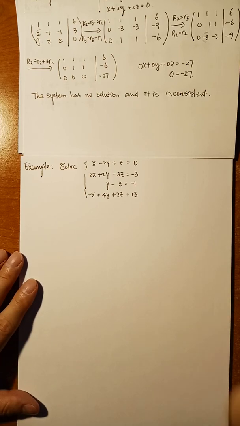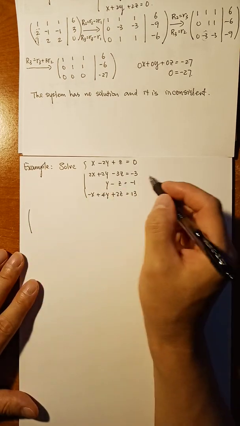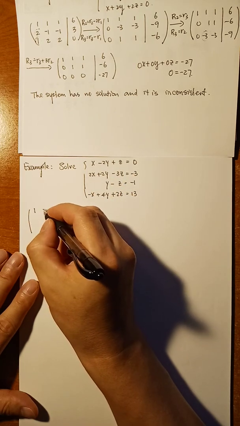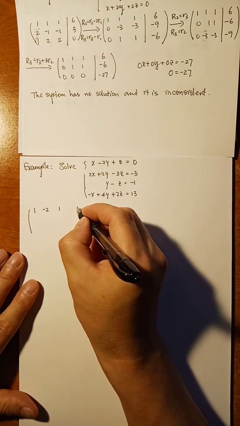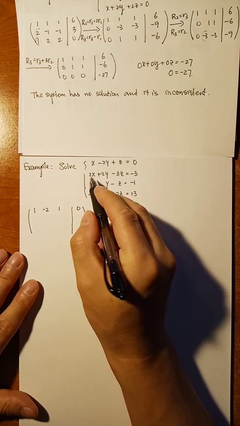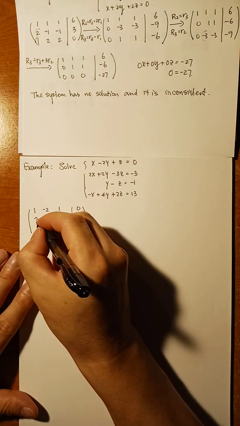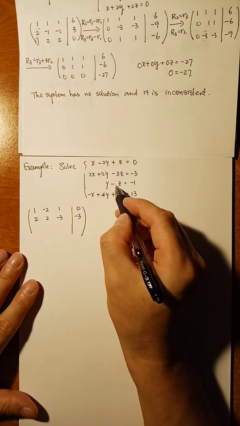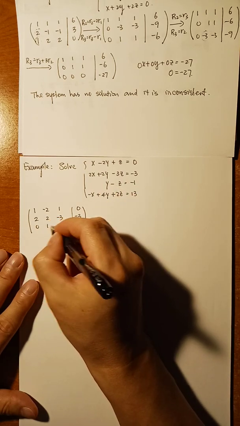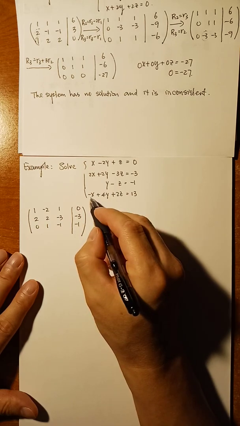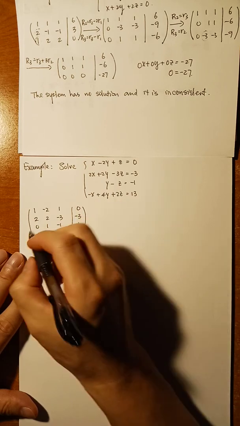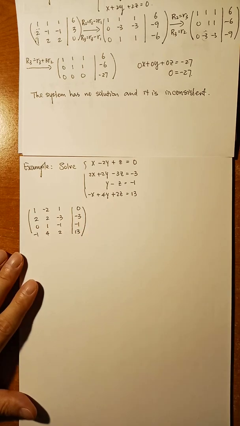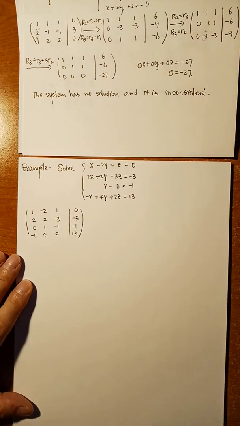So let's use the matrices. Let's check what the augmented matrix is. It's 1, negative 2, 1, 0. 2, 2, negative 3, negative 3. 0, 1, negative 1, negative 1. Negative 1, 4, 2, 13. This is the augmented matrix.